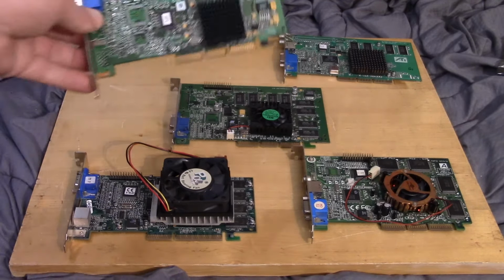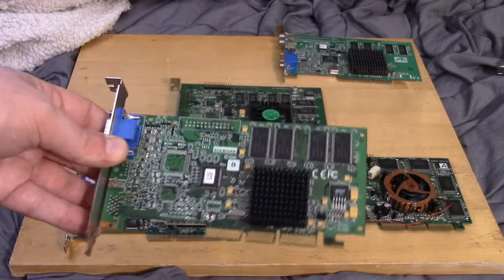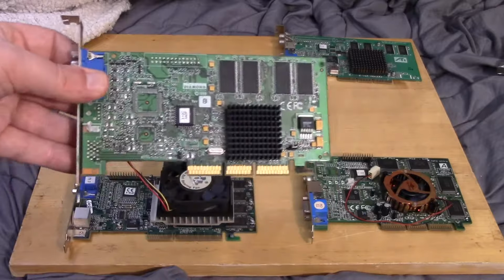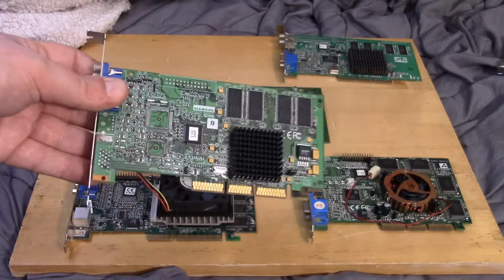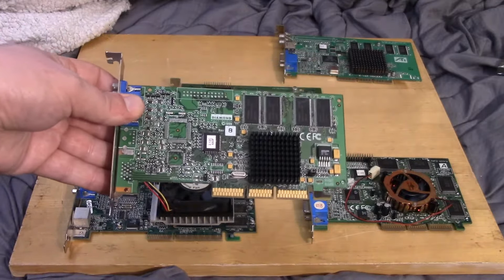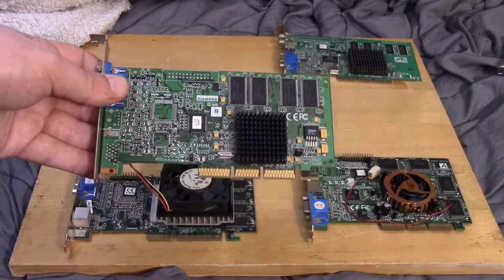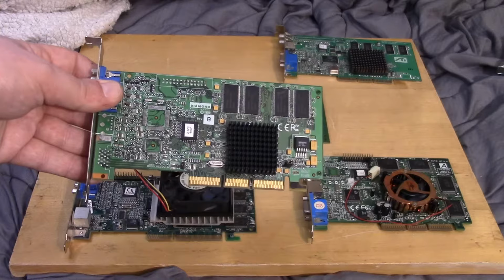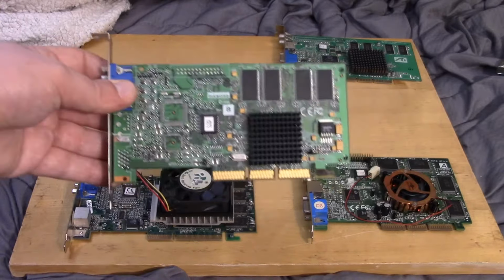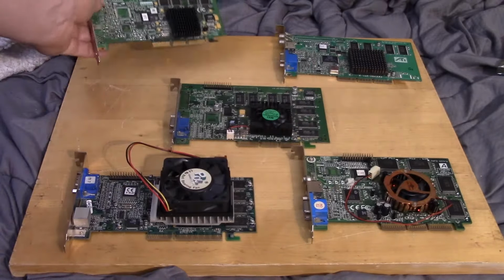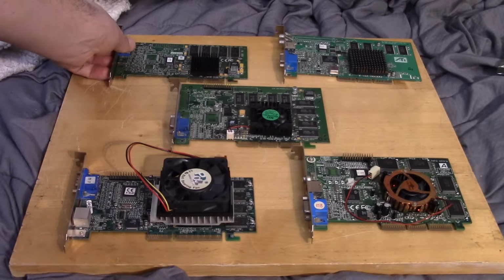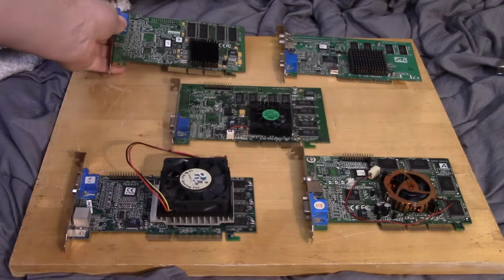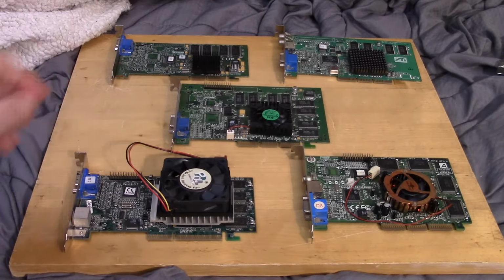Alright, so next up we'll do the Savage 4. This is like the Pro. Yeah, this card was a little bit disappointing for me. It did 8-bit paletted textures just fine, but it couldn't do table fog. The Vogons Wiki said it should be able to do table fog, and that's a pretty reputable source. There are some really smart people over at the Vogons forums, but I could not get this card to do table fog. So I tried different drivers with it.